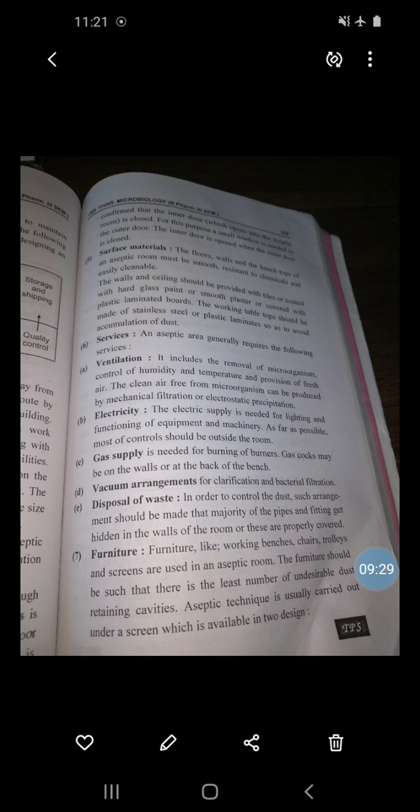As far as possible, most of the controls should be outside the room. It means the main switch of electricity should be outside the room in order to avoid any difficulty. Then gas supply. Gas supply is needed for burning of burners.